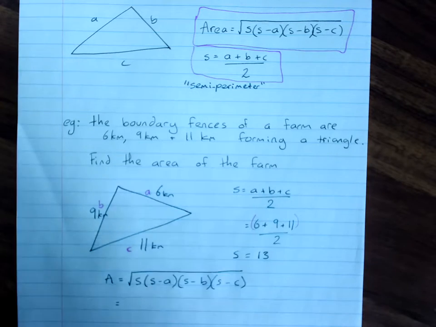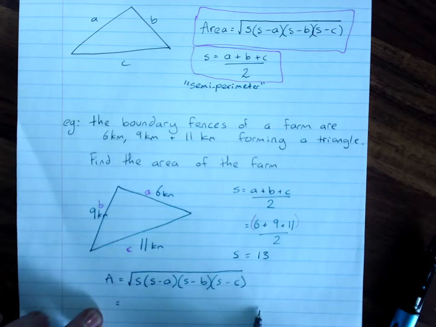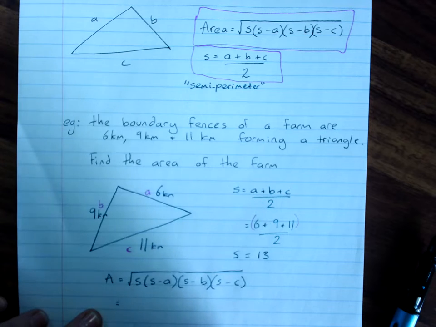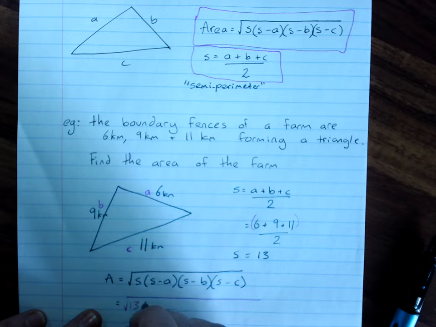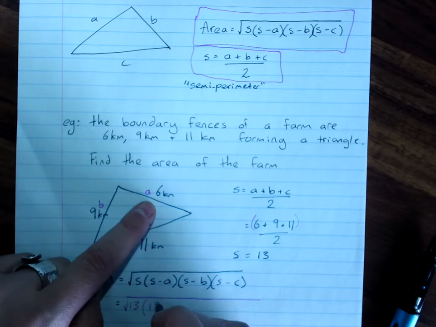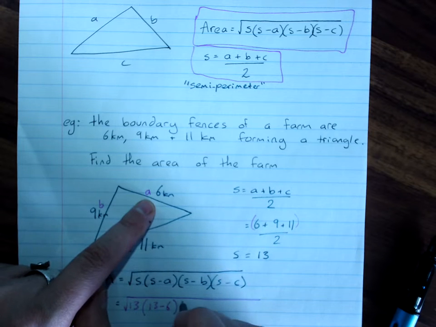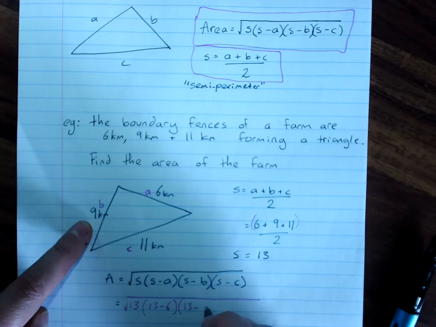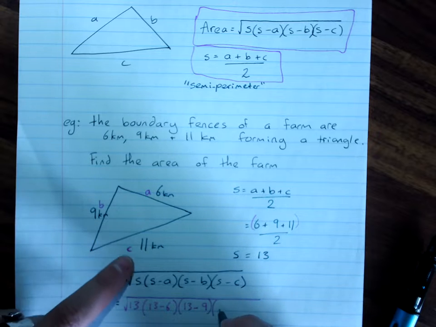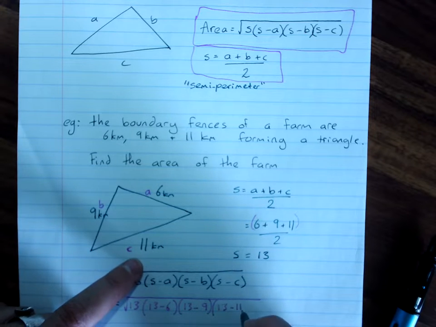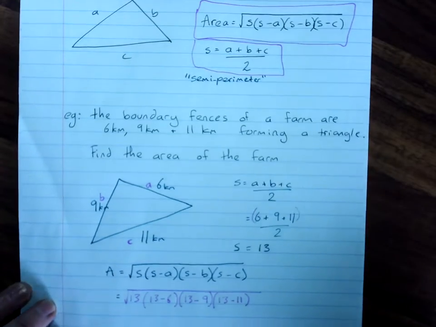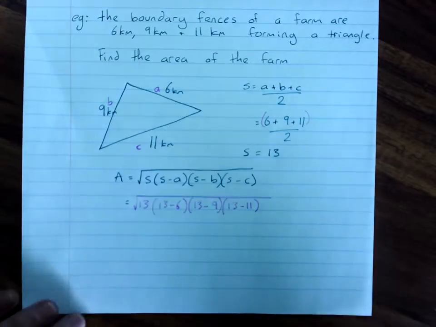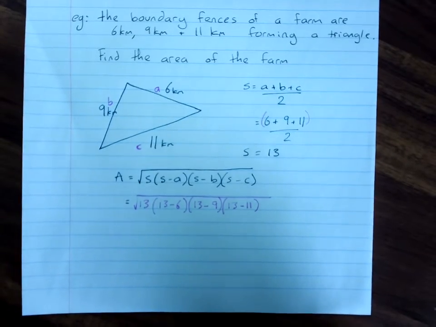Now, again, I sort of consider this line a little bit unnecessary, so I'll pop it in a different colour. That's 13 times 13 minus A, which is 6, so that's the first side, times 13 minus 9 times 13 minus 11. And the reason that's all a bit unnecessary, sorry, I'll move that up there. The light isn't great today.